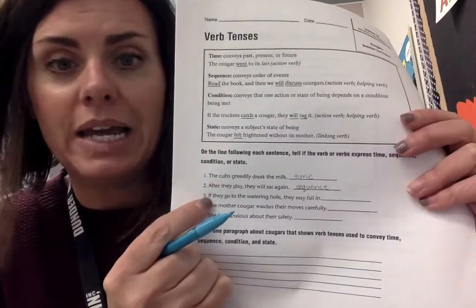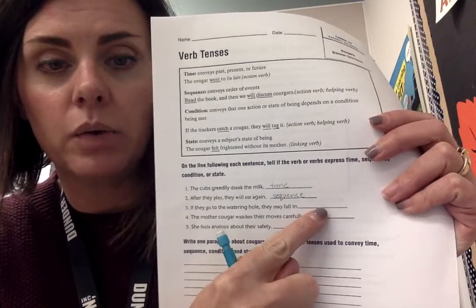You got it? All right, if you need to pause, go ahead and pause so you can catch up. Otherwise, I'm going to keep going. If they go to the watering hole, they may fall in. I heard the magic word there. If. Which one goes with if? The condition, right? If something happens, then something else is going to happen. Or you could say on one condition, right? So that's our magic word if. So on this line right here, we're going to put condition.